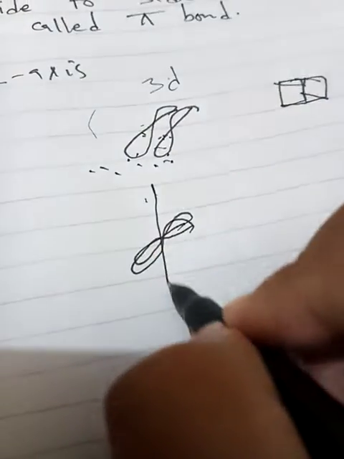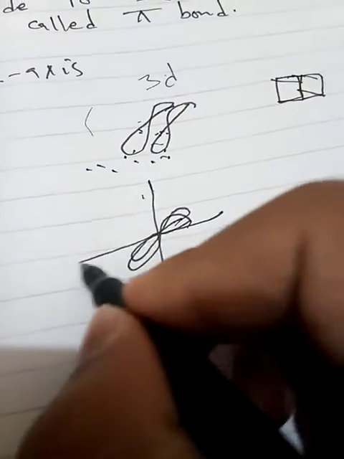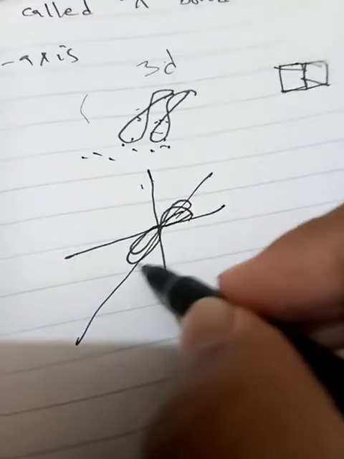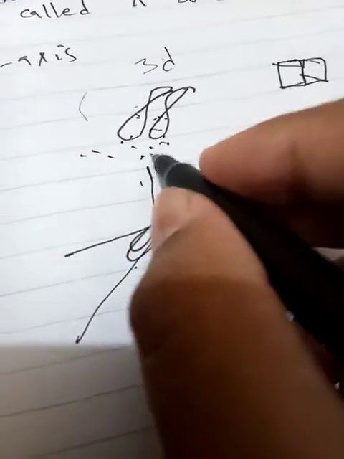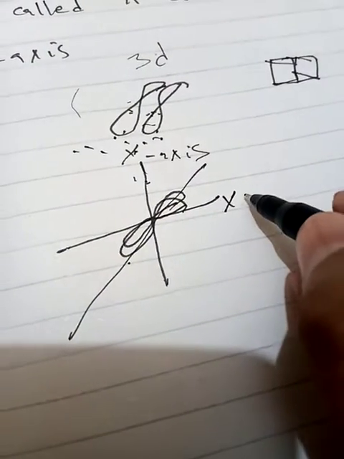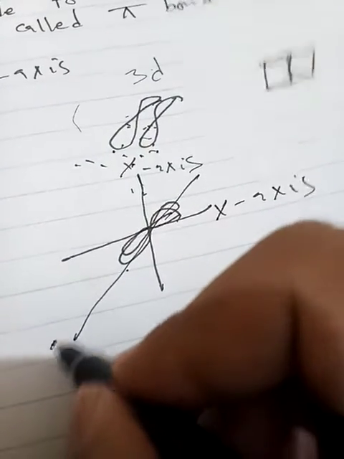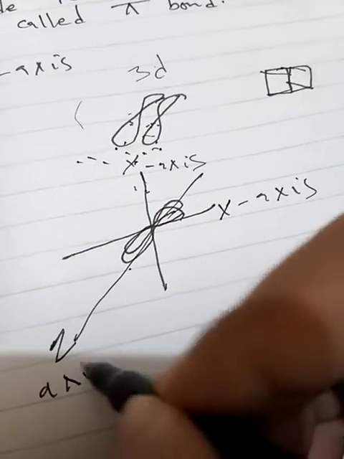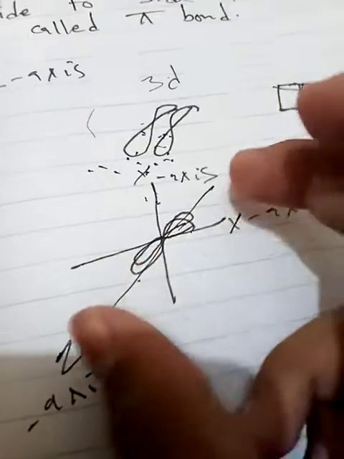This one is the y-axis, this one is the x-axis, and the last one we have got is the z-axis. So the bond forming on the z-axis is called a z-axis bond, and it is also known as a pi bond.